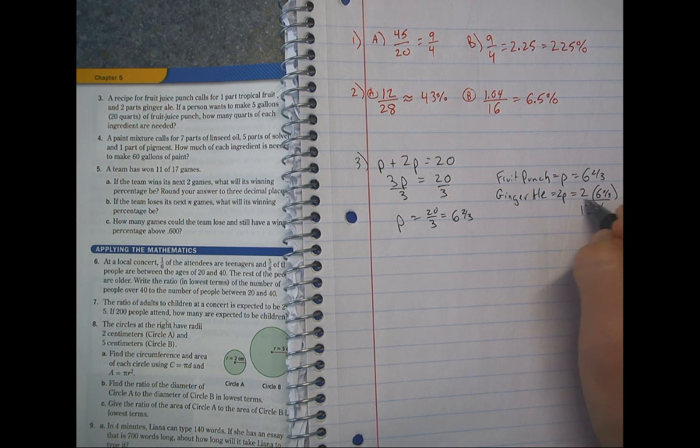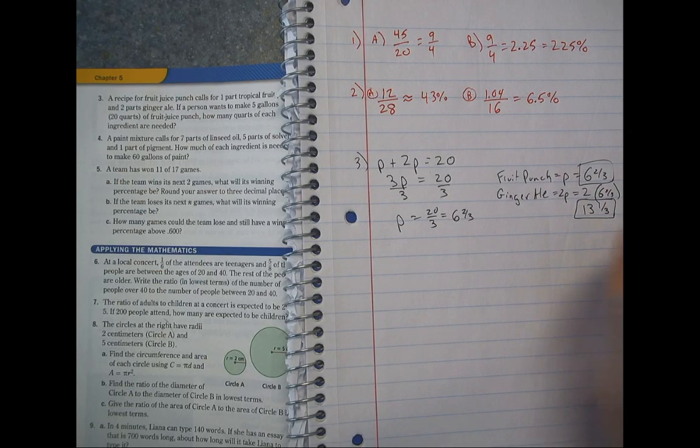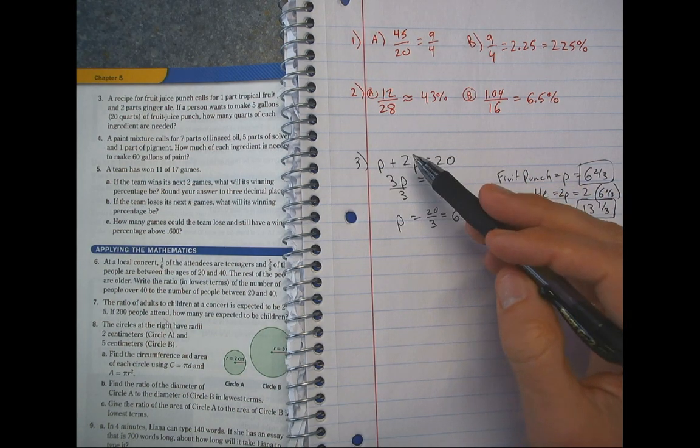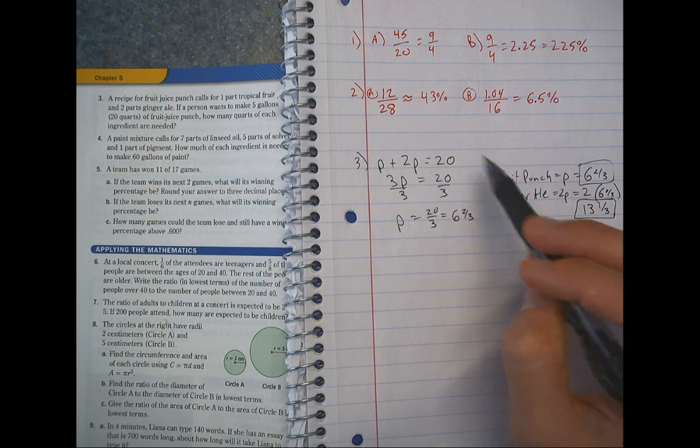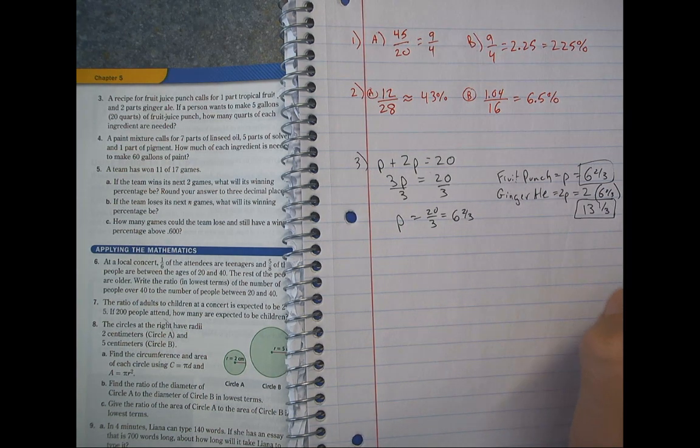And you can do all that multiplication in your calculator. But the two parts, the two different pieces are 6 2/3 and 13 1/3. And again, if you added those together, 6 and 13 is 19, plus 2/3 and 1/3, that's an extra 1. When you put those together, that gets you back to the 20. So we're splitting the 20 into 3 pieces and then dividing it up. One of those parts, fruit punch, 2 parts, ginger ale.